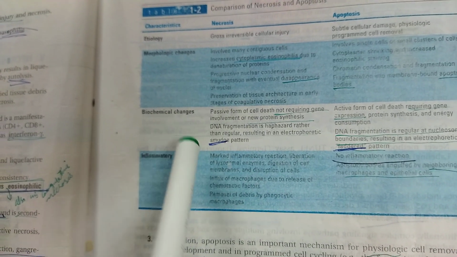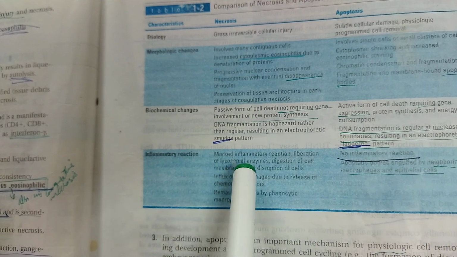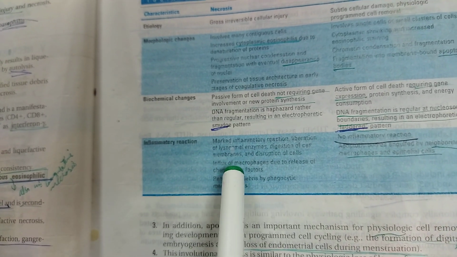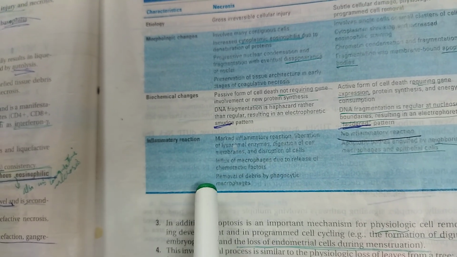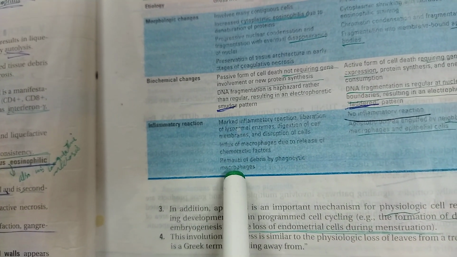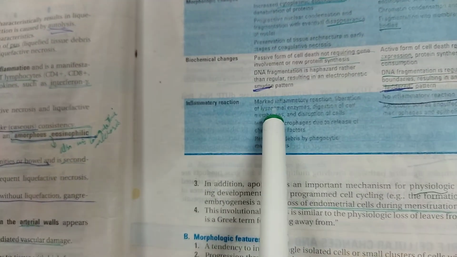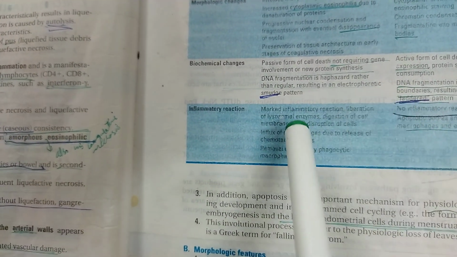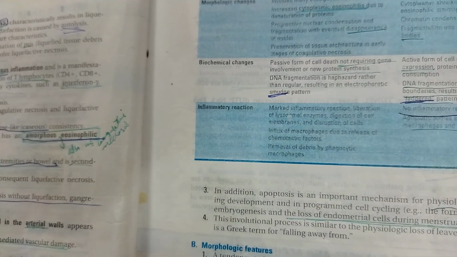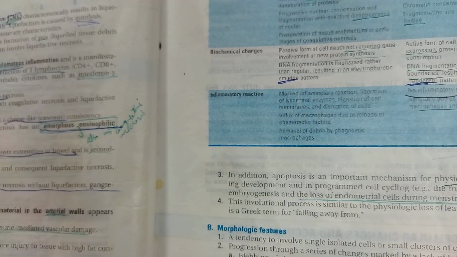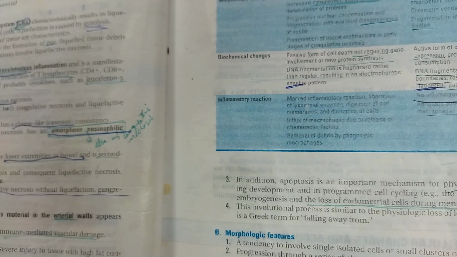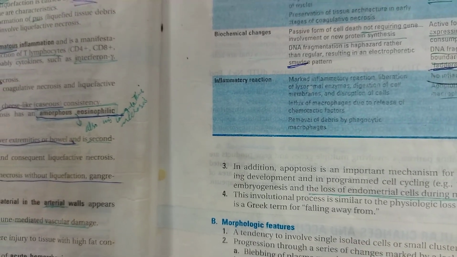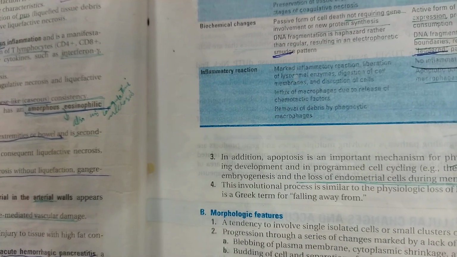Inflammatory reaction is marked in necrosis: marked inflammatory reactions, liberation of lysosomal enzymes, digestion and disruption of cell membranes, and disruption of cells. There is an influx of macrophages due to release of chemotactic factors, so definitely macrophages will come there. Phagocytic macrophages then remove the debris.